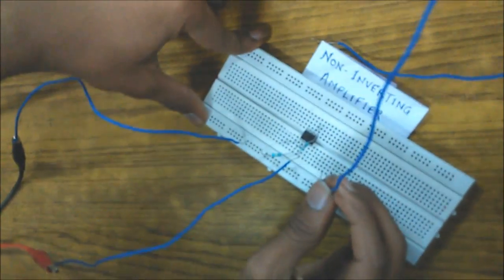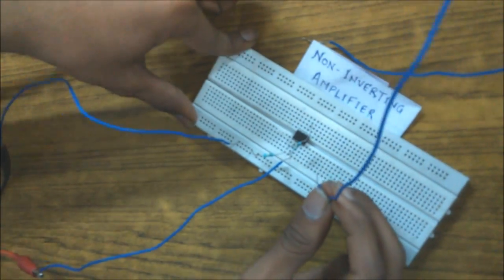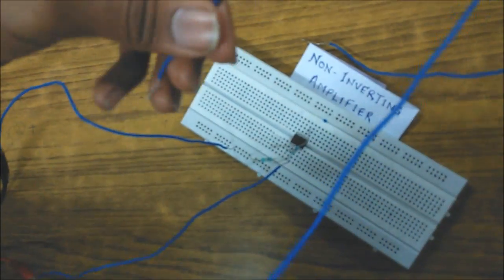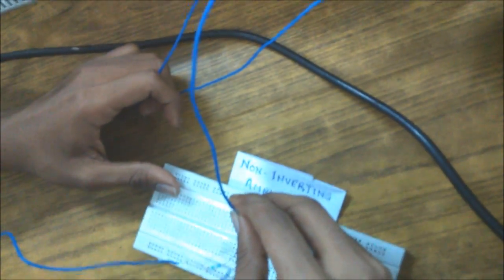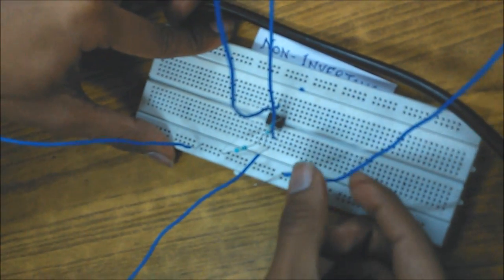While making these connections, we should make sure the connections are tight enough for our analysis to be successful. So we connect a positive DC source to pin number 7, and a negative DC source to pin number 4.